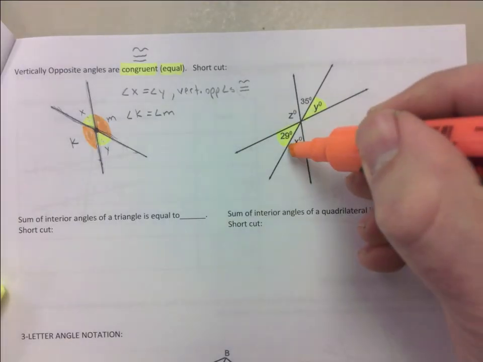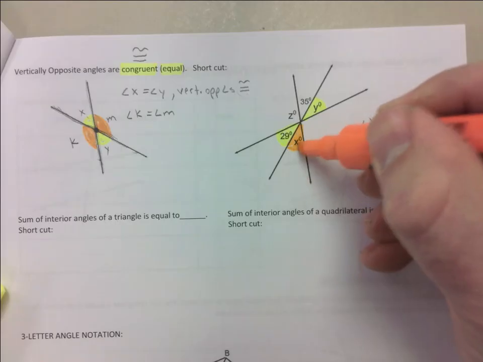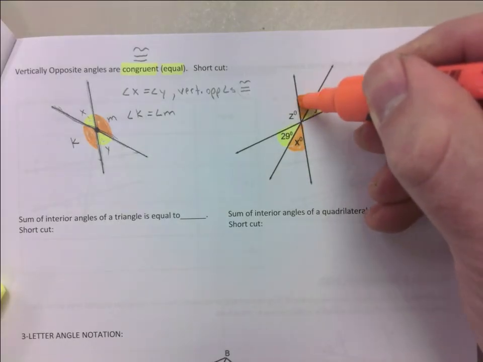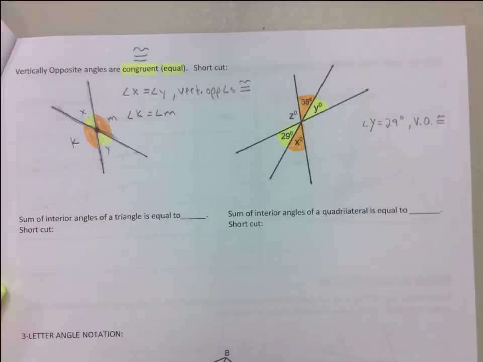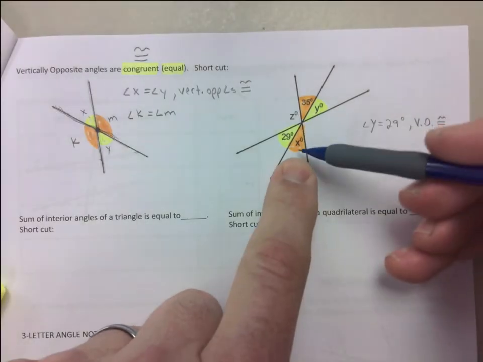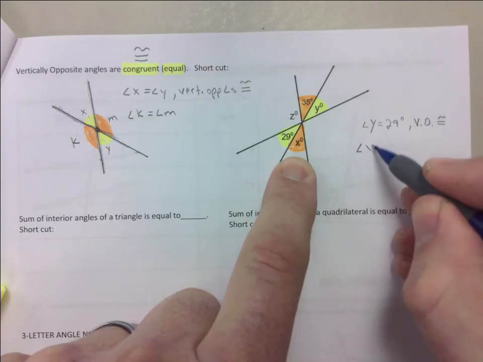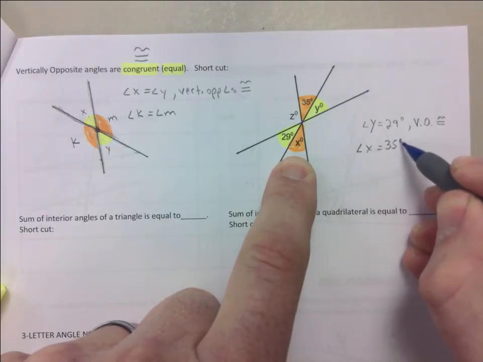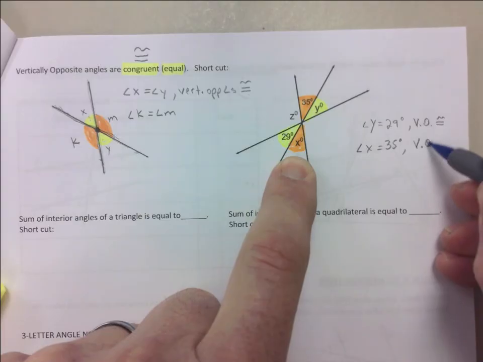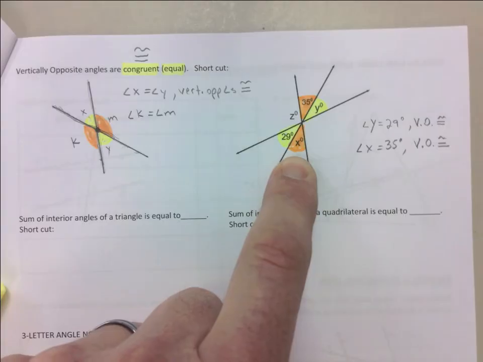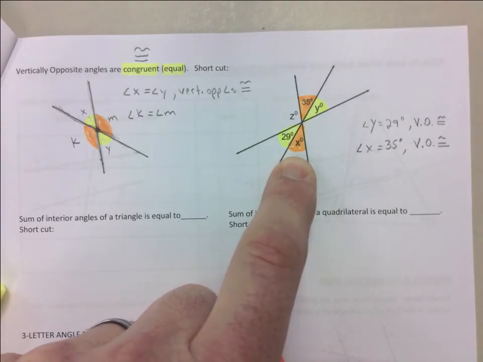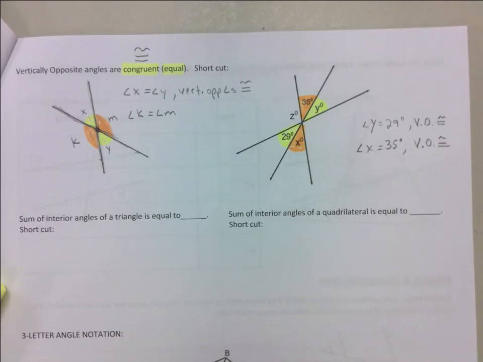I also noticed that angle x is across the 35. They're vertically opposite. I can guarantee you they're going to be the same. So angle x is equal to 35 degrees. Again, vertically opposite angles are congruent. That's my justification. And how can I find angle z?